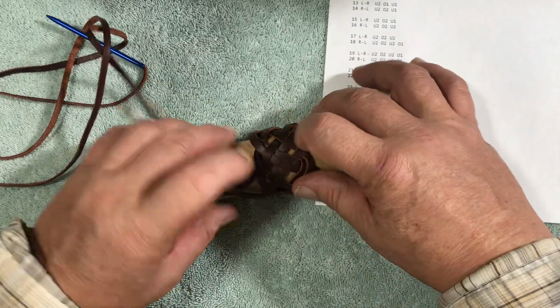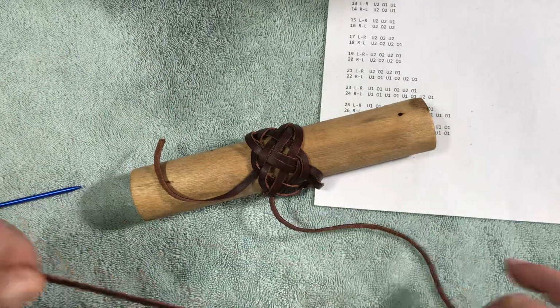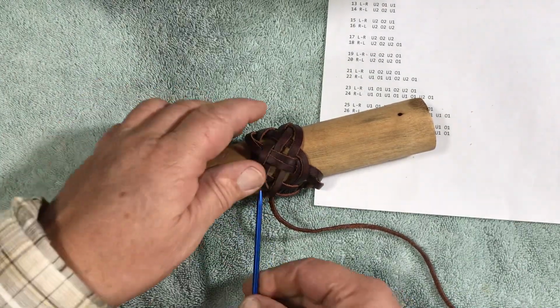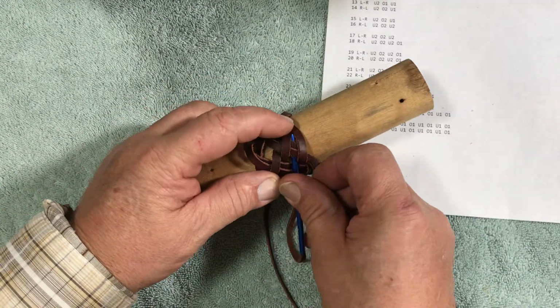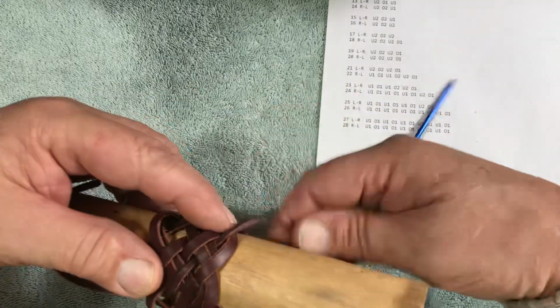Now we're going to go right up through here with our under 2, over 2, under 2, and over that outside bight.